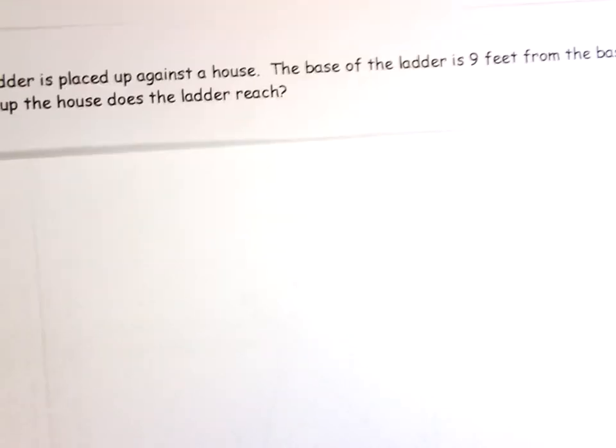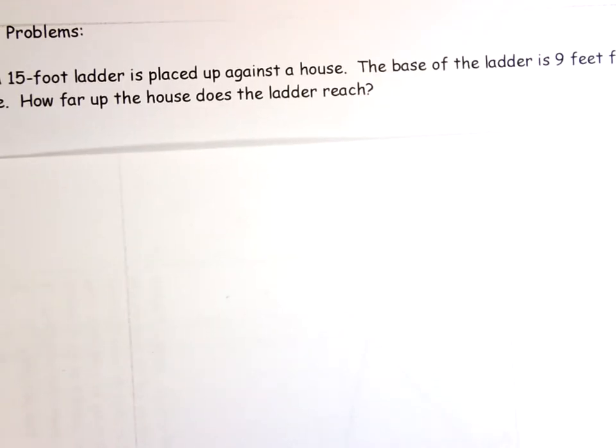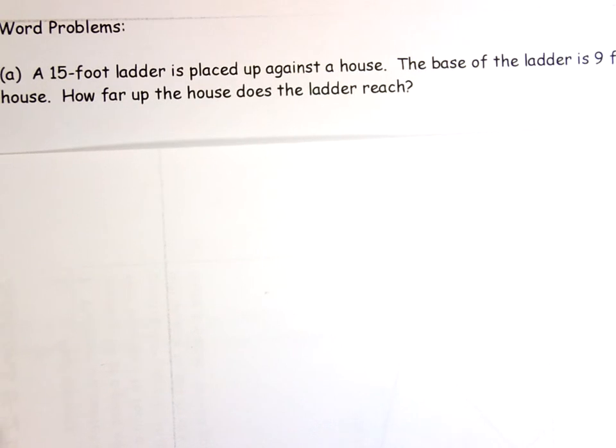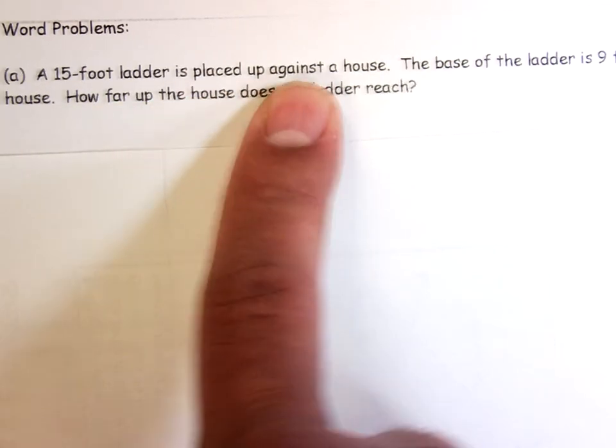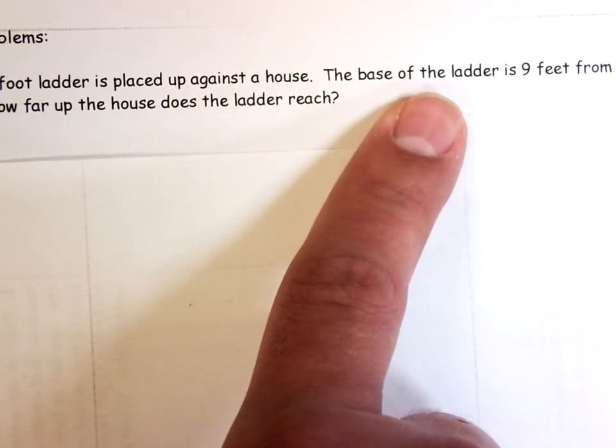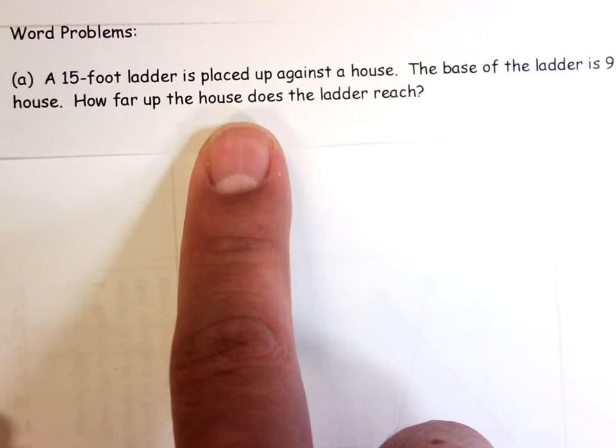Alright, so here are some interesting word problems. They always like talking about ladders leaning up against the wall. It's like the most famous Pythagorean problem there is. So I have a 15-foot ladder leaning against the house, and the base of the ladder is 9 feet from the house. How far up the house did the ladder reach?